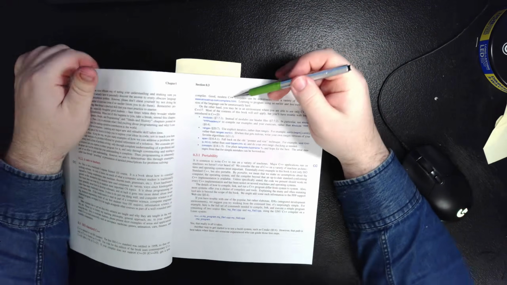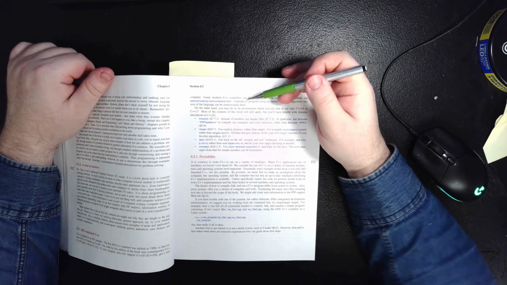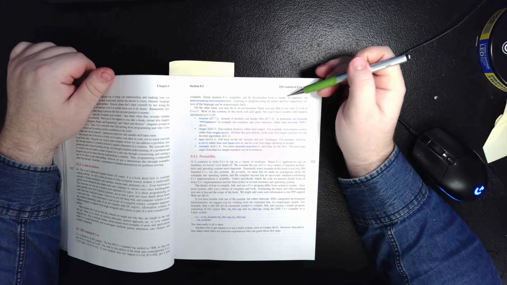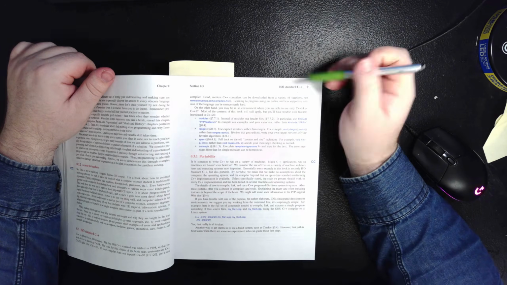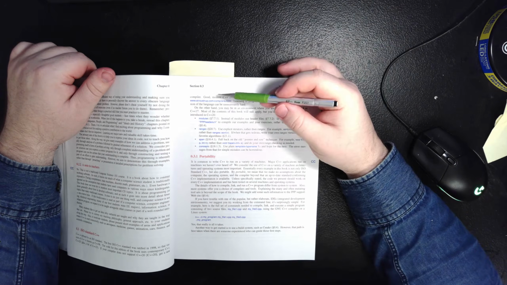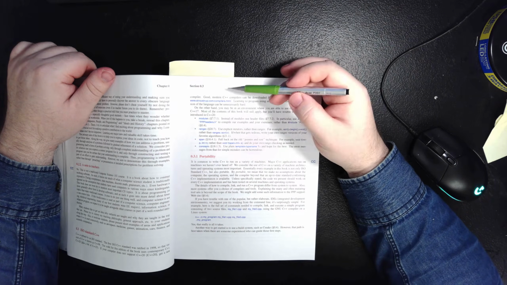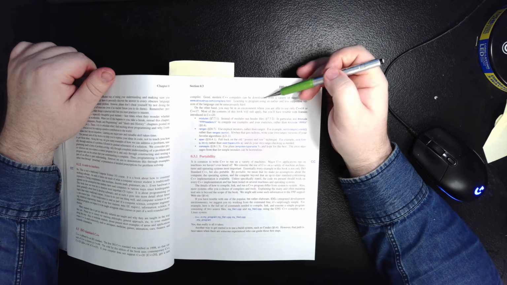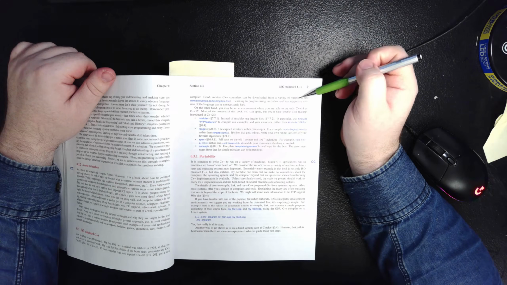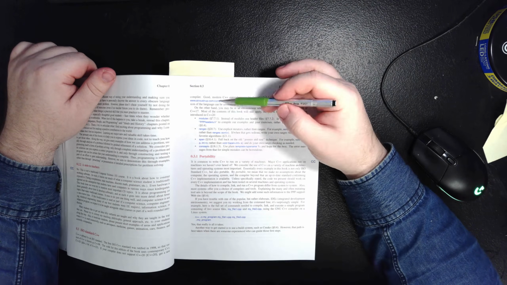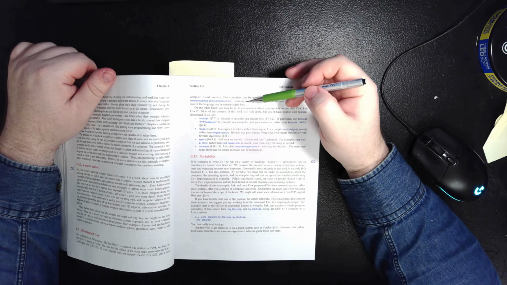Good. Modern C++ compilers can be downloaded from a variety of suppliers. See his website with compilers. Learning to program using an earlier and less supportive version of the language can be unnecessarily hard.